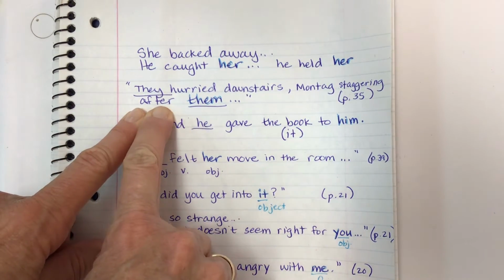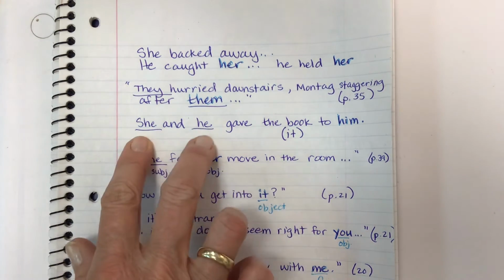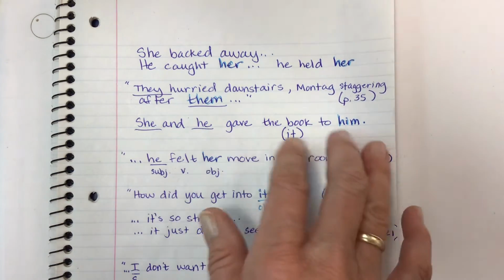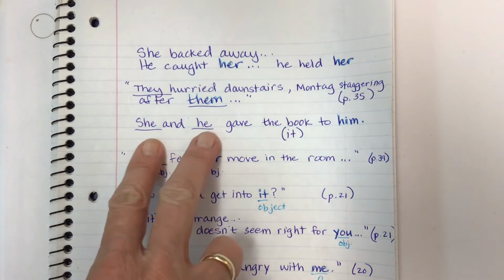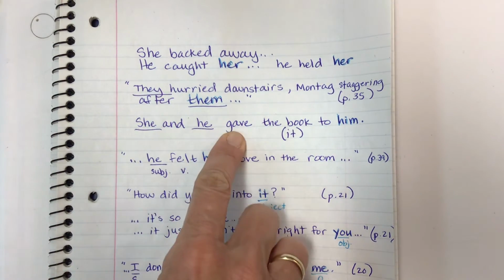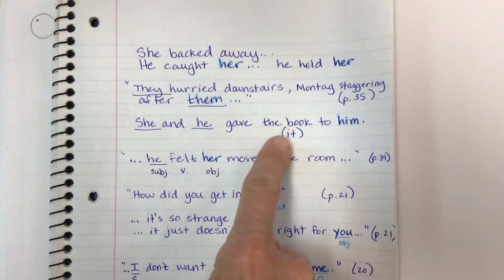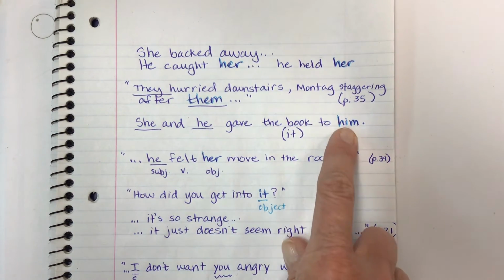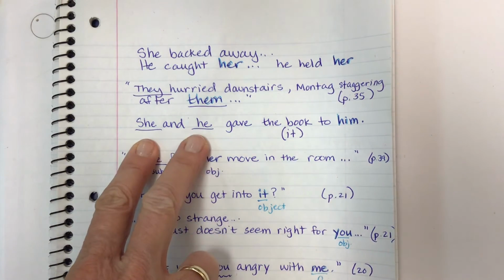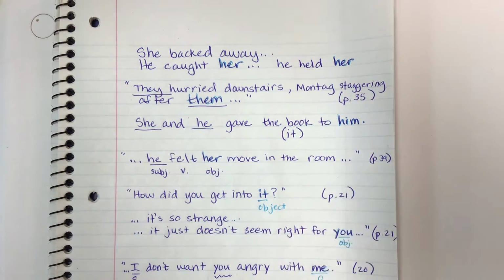After a preposition. How about she and he gave the book to him? This is probably something I just made up. She and he being the subjects, here's the verb, gave. What did they give? It, the book. To whom? To him. Here's an object pronoun. Subject, object.